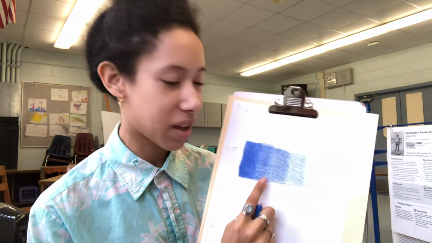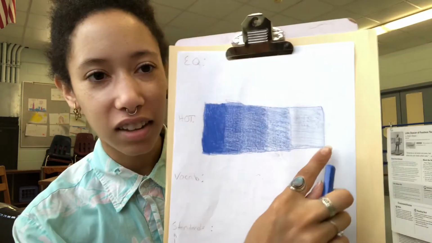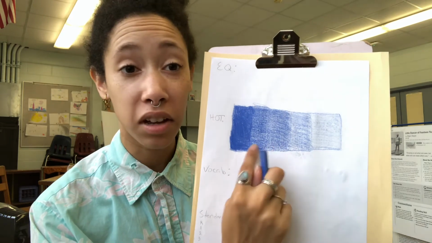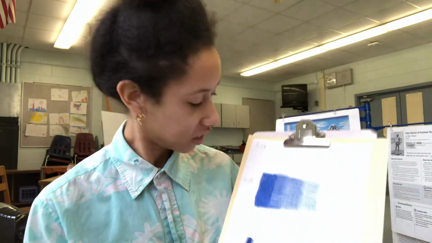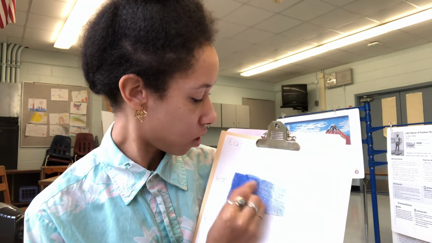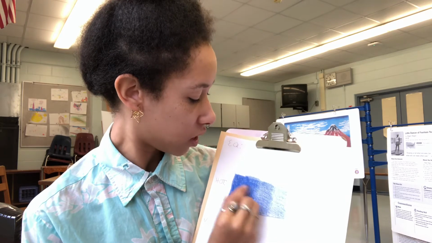So I think we have to make this one just a little bit darker. Can you see very clearly how it goes from light to a little dark? And then these two are about the same value. And this one is the darkest. Let's try making this one a little darker here by going over it one more time. I want to see a really nice value scale.